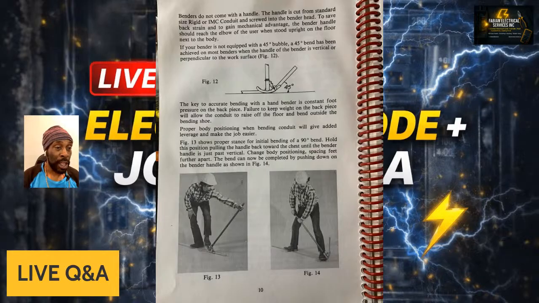The way that is right now, it's a 45 degree bend. So there are marks on the bender also that call out degrees. For instance, I believe there's a 10 degree, 30 degree, 20 degree, 22 degree, and so on. So these are all degrees that we use to make our bends, and they are on the bender itself.